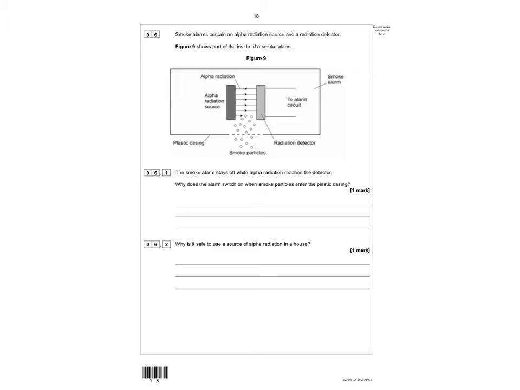Smoke alarms contain an alpha radiation source and a radiation detector. So straight away I'm thinking this question is all about alpha, beta or gamma. So let's remind ourselves, alpha is 4 and 2. So it's a helium nucleus, so we can also write it as this. I can remember that it only travels a short distance in air because it's highly ionizing, and therefore it is not very penetrating.